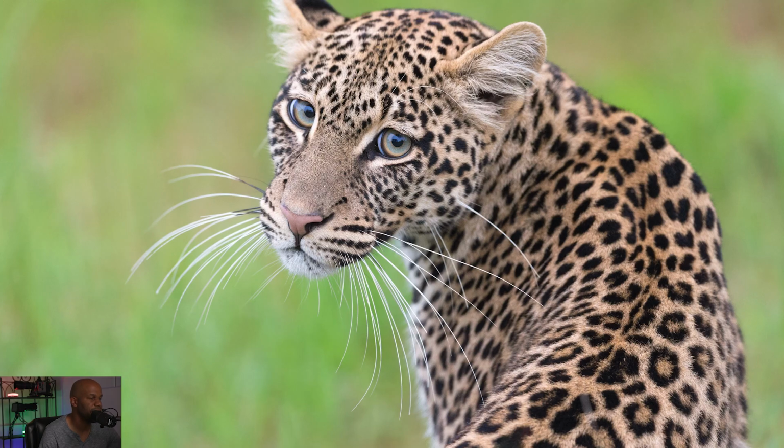Okay, now this next one right here is for wildlife. If you've ever taken wildlife photos, I want you guys to think about what the purpose is. Do you want to take the full picture of the animal? Do you want to get a certain portion of the animal? Think about those things when you're taking these pictures.